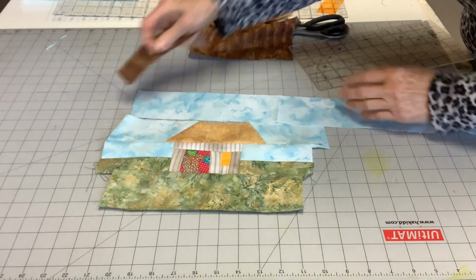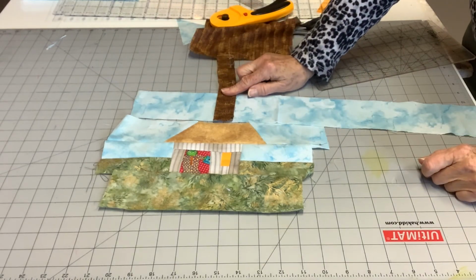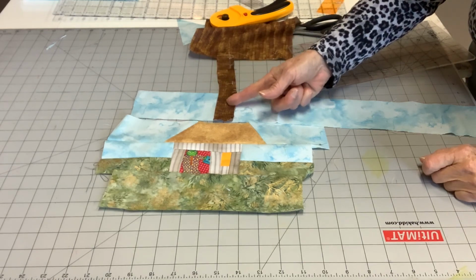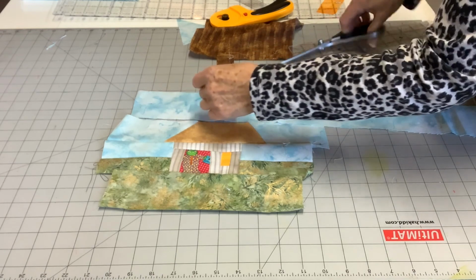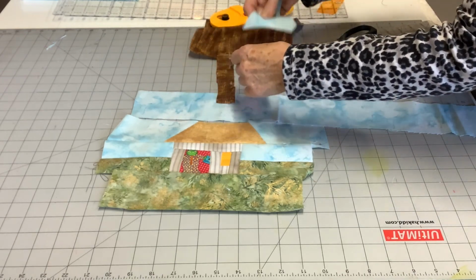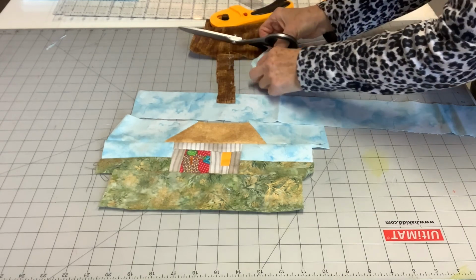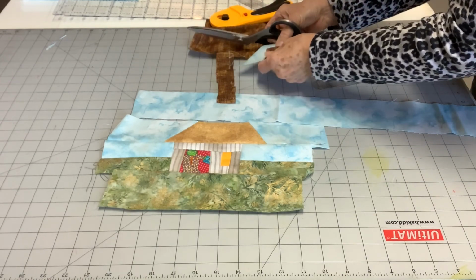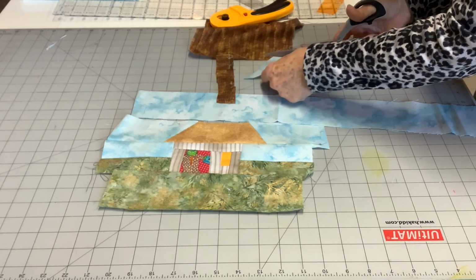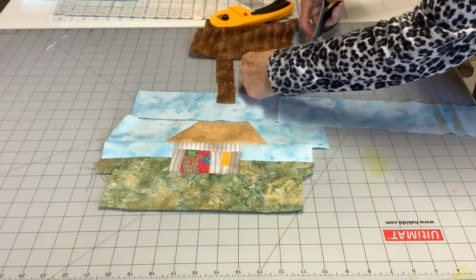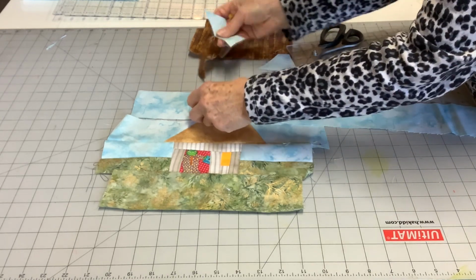I have the sky piece. The chimney's going to go here, but I don't want the chimney to go past the sky, so I'll cut it off about here and sew a little piece of sky to it. So I cut it here. Here's a tiny little scrap. Tiny little scraps come in very handy when we're doing these houses. So this will be the chimney.